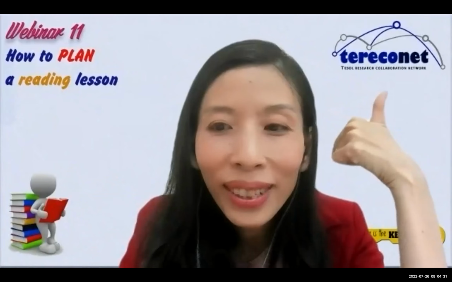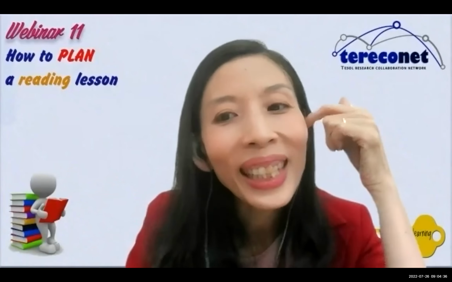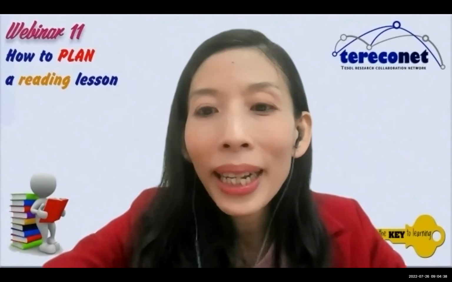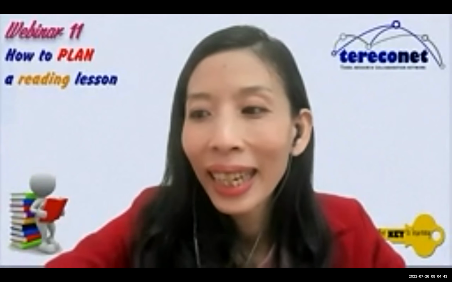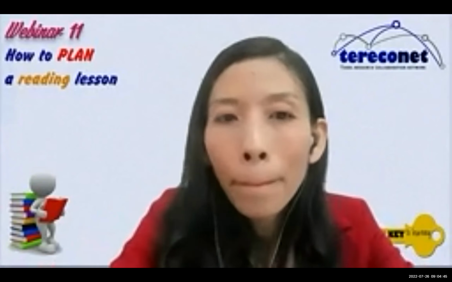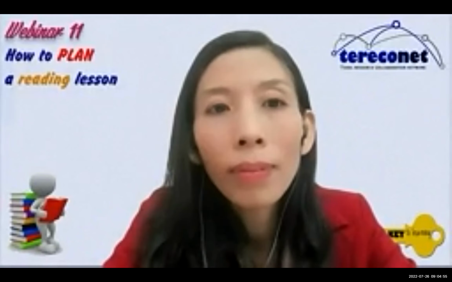Okay, Bích Ngọc, can you explain for me? Why do you choose false? I think this one is false because it's not about the length of the text that we divide. There are two types of learning: intensive and extensive. So I don't think that some extensive texts will be longer than the other one.